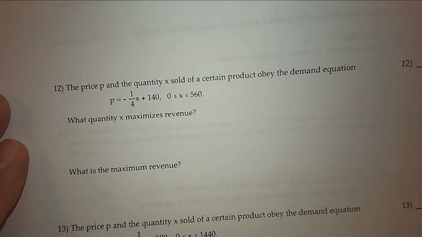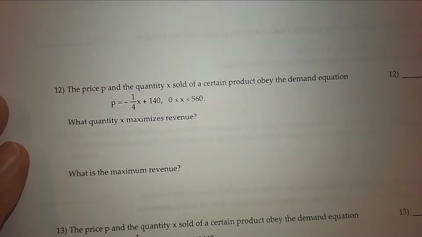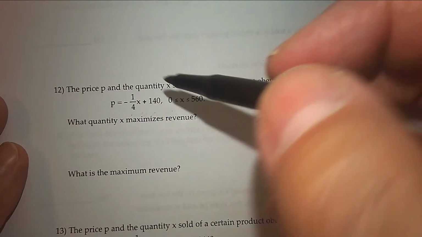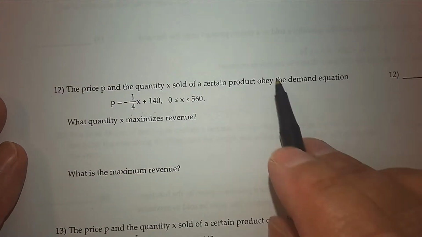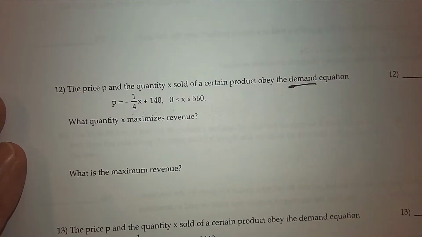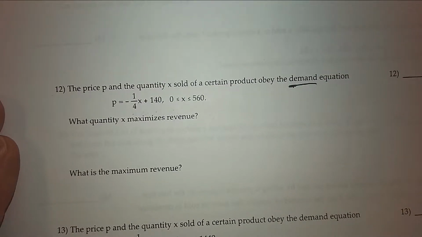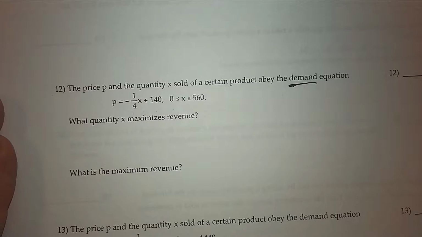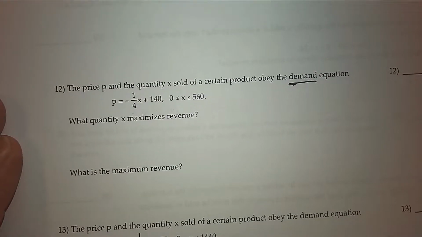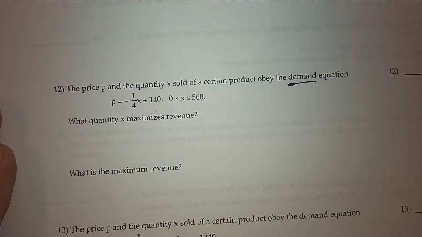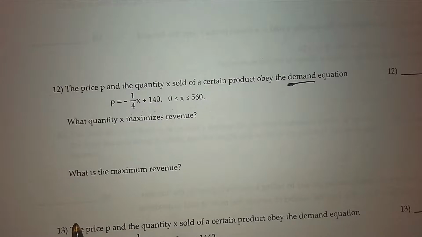You are getting a business math lesson today, aren't you? The price P and the quantity X sold of a certain product obey the demand equation. What's the word demand mean for a business? Do you know what the other word is that goes with the word demand? Supply. And what do they both mean? So if I say that the CD player is 2 pennies, then the demand will be high because everyone's going to want to buy a CD player for 2 pennies.